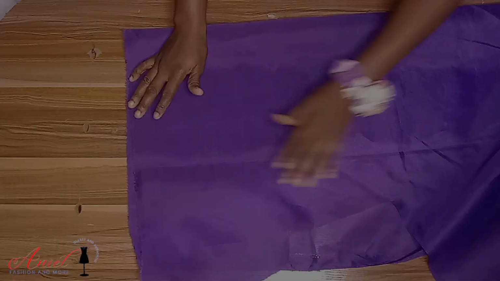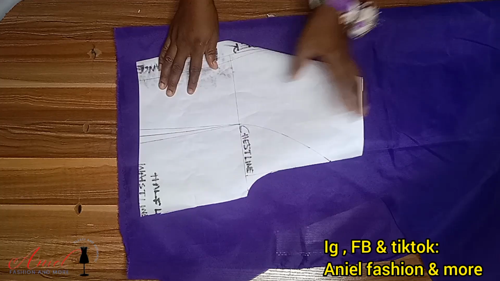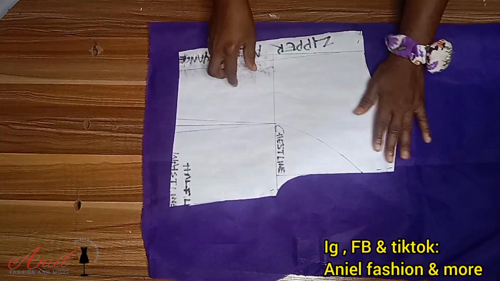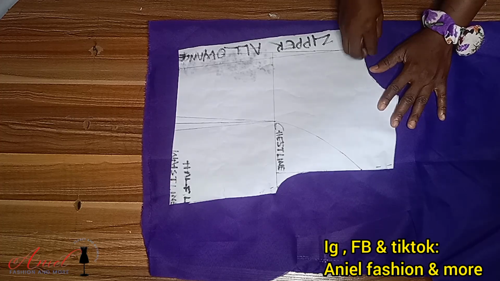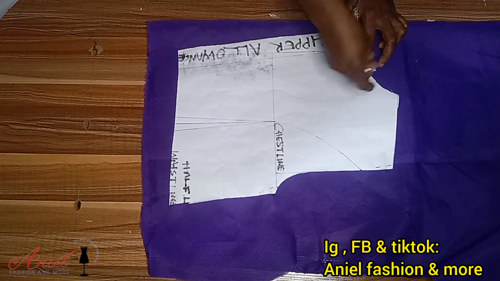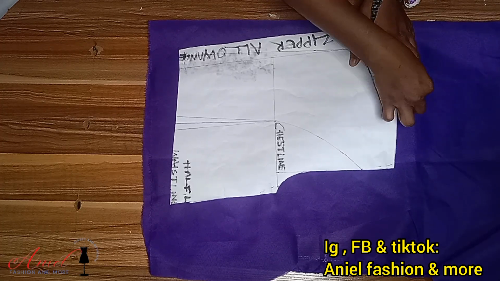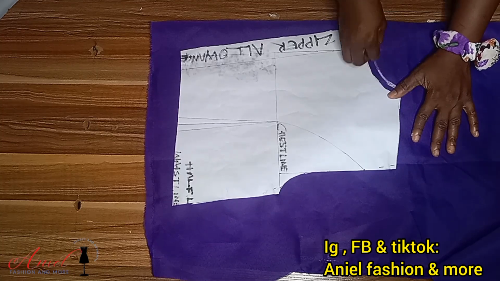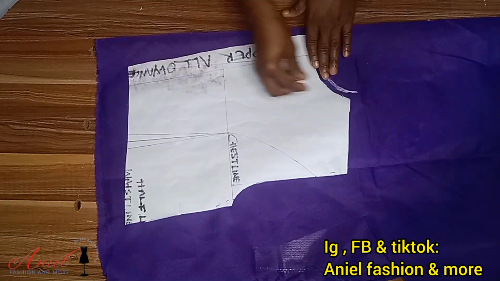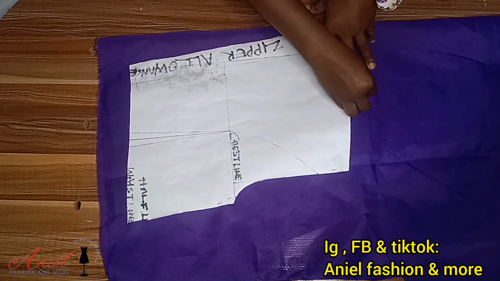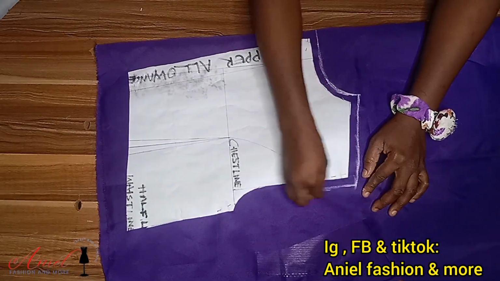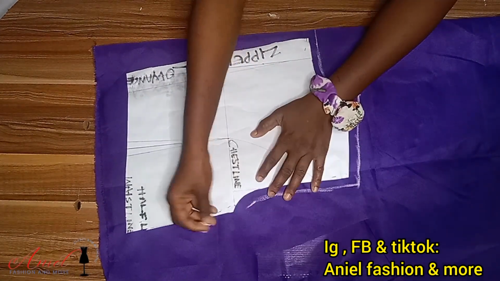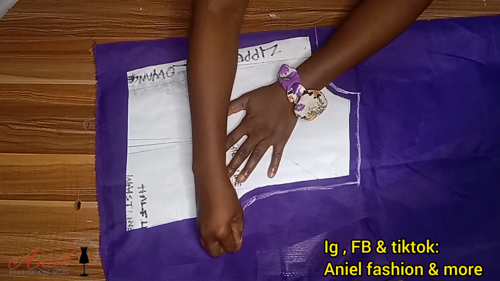So for the back pattern, all you need to do is to place your fabric on fold, then mark your half-inch sewing allowance round. Aside from that zipper allowance, it is an allowance already. You don't need to add any allowance again to the zipper allowance. If you are making use of 1 inch, you don't need to add anything again. Anything you've added, that's all. You don't need to add any allowance anymore. So the only thing I do is to just mark my half-inch round.